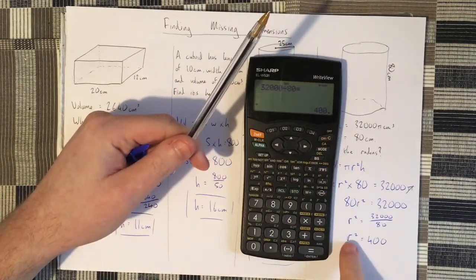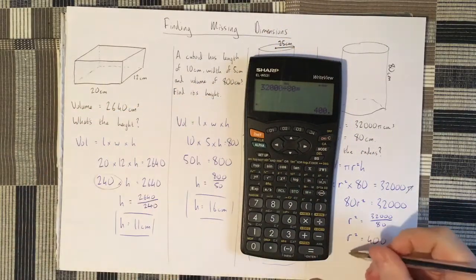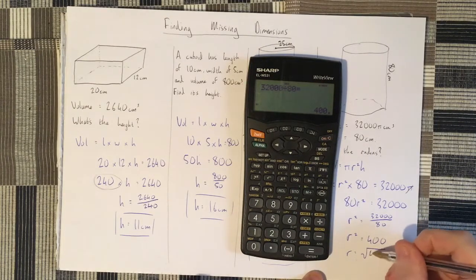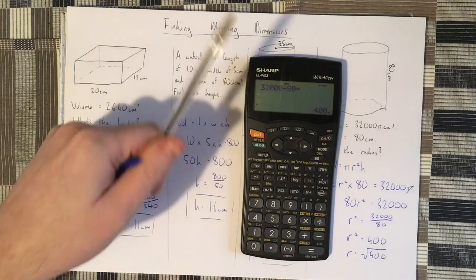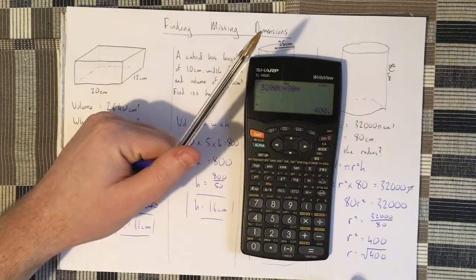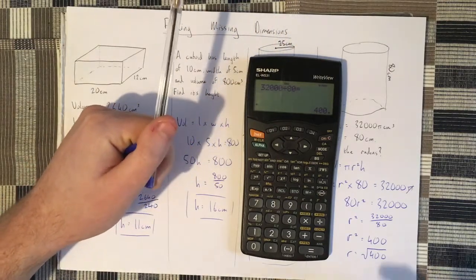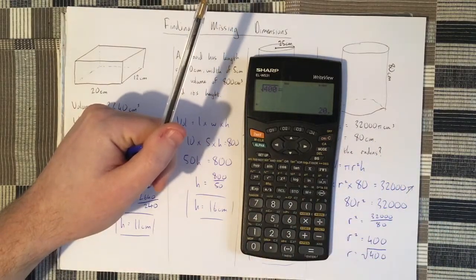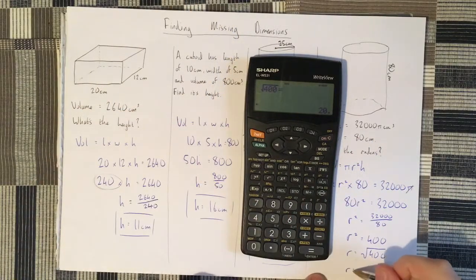So if you have r squared equals 400, then the way to just get r is square root. So if r squared equals 400, then r is the square root of 400. So square root 400 equals 20. So the radius there is 20 centimeters.